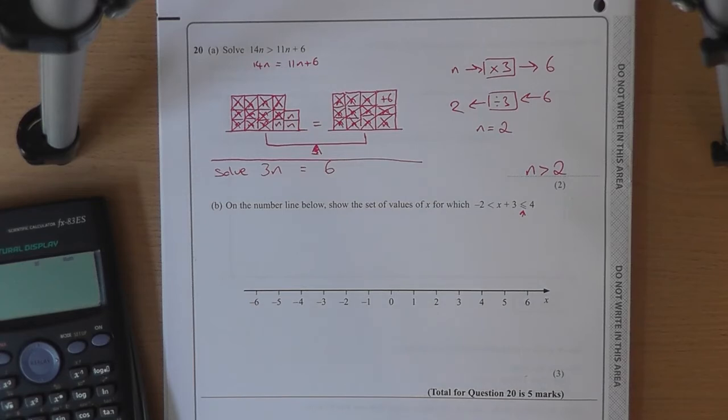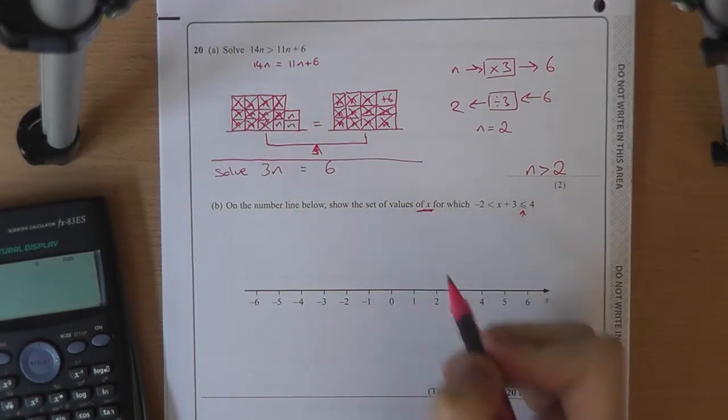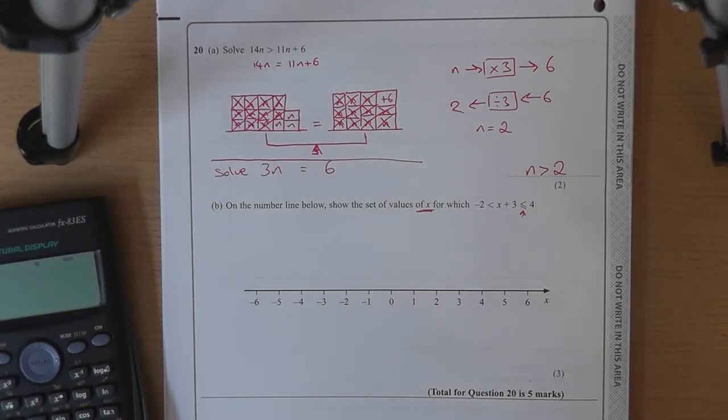Problem is, though, I need to show on the number line the set of values of x. And we've got what x plus 3 is between. So we need to muck about with the inequality a little bit first. We need to change it so that it's showing us information not for x plus 3, but for x. Now what's happened in the middle of this inequality is we've taken our x and then we've added on 3. And when we've added 3, the smallest it could possibly be was minus 2.